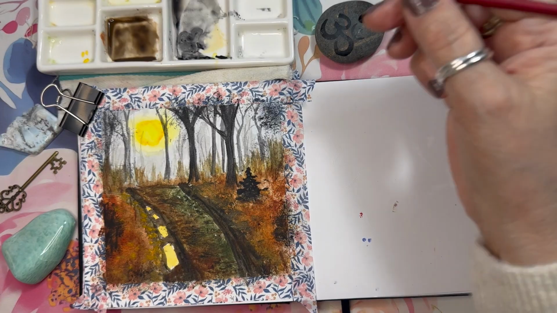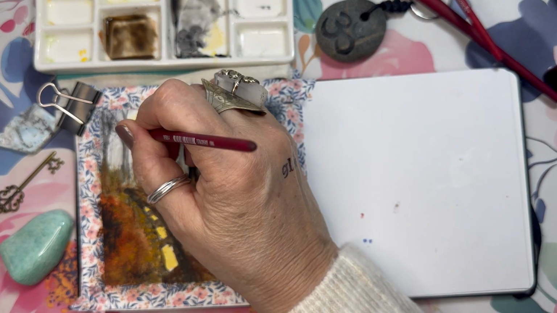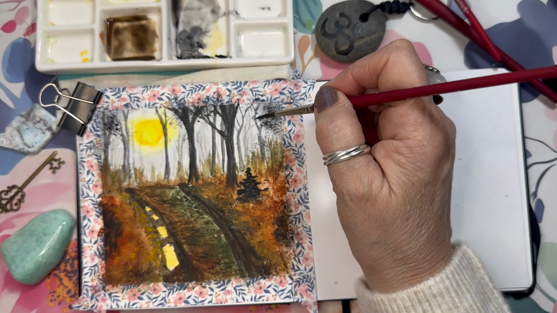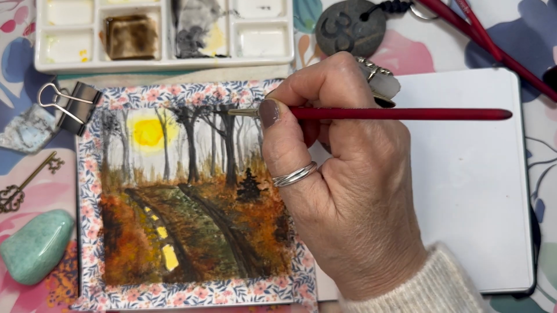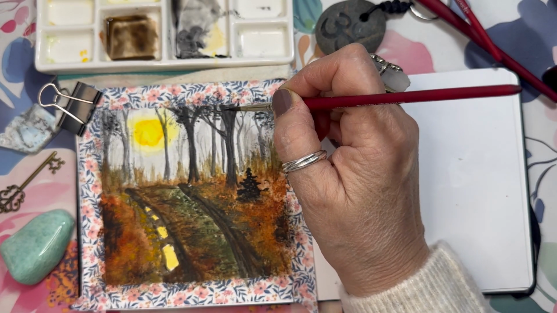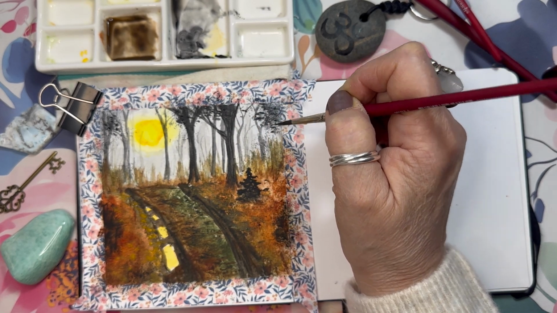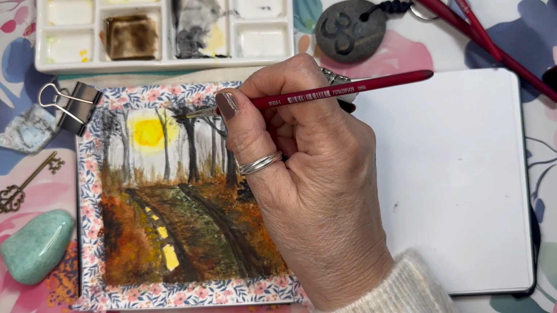And then just a couple of leaves. I know we have the brush, but then we need some darker ones too as well. Cover that up. How does that look? Does that look a little better? A little better.